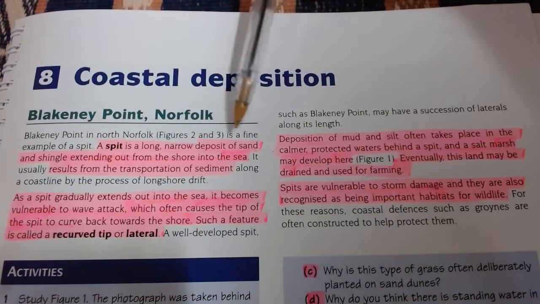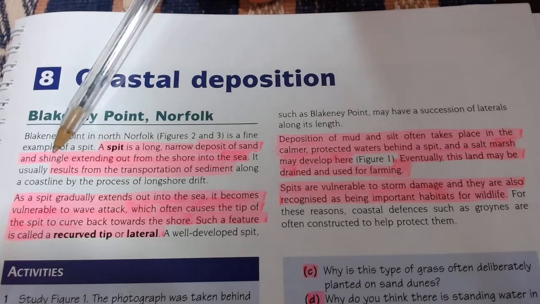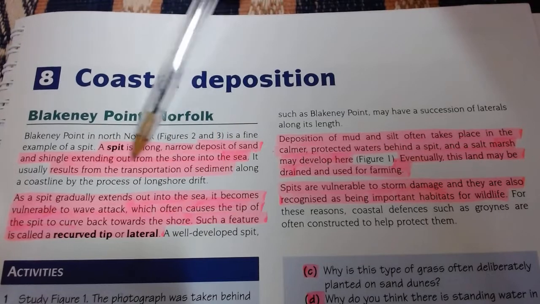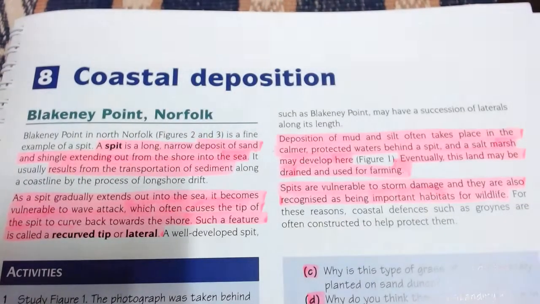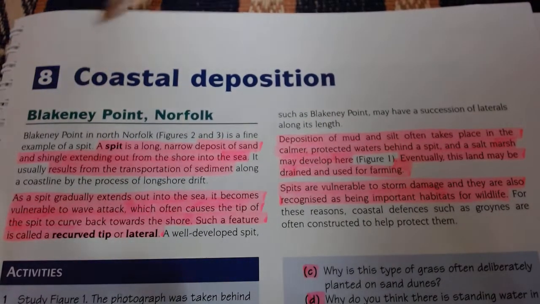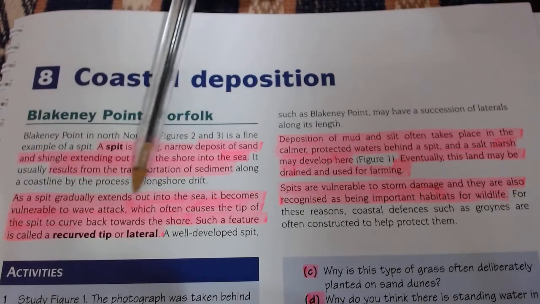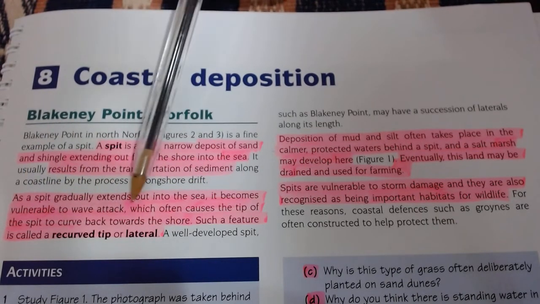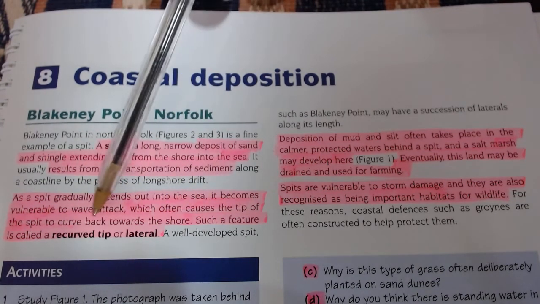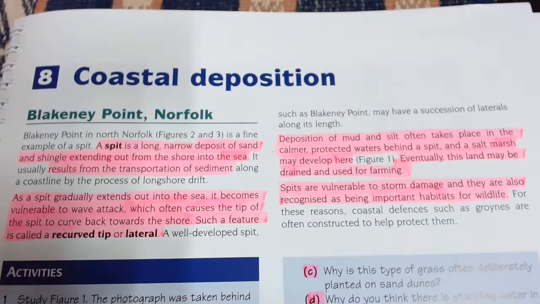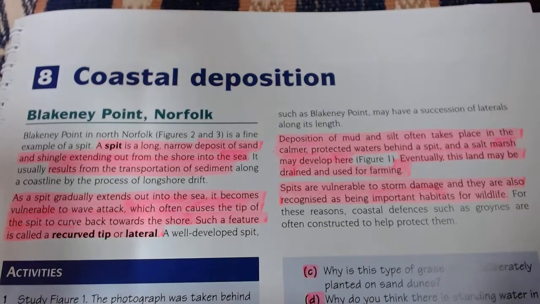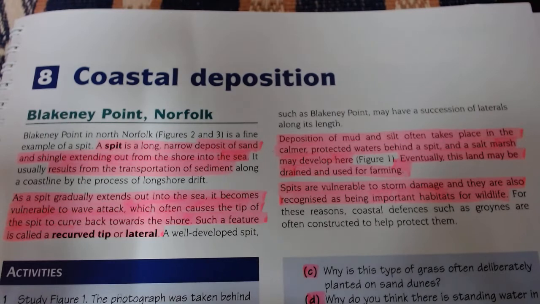A spit is a long, narrow deposit of sand and shingle. We said shingle is a collection of small little rocks, extending out from the shore into the sea. It results from the transportation of sediment, so it results from longshore drift and then deposition. It should really say deposition in here, considering they're talking about deposition. Now, a little bit more about spits. As a spit gradually extends out into the sea, it becomes vulnerable to wave attack, which often causes the tip of the spit to curve back towards the shore. Such a feature is called a recurved tip or a lateral. We haven't used that word lateral before, but there you have it now. There's a really good photo on the next page, page 46, to look at that.